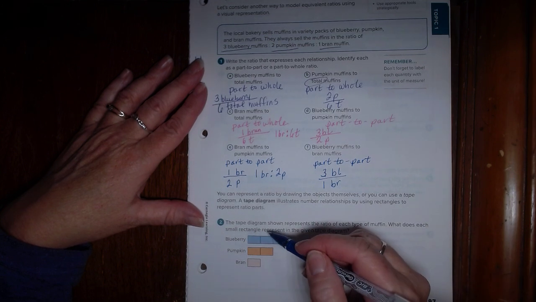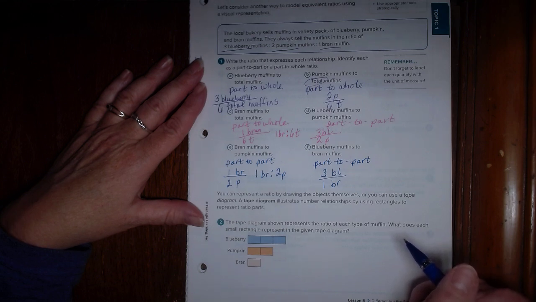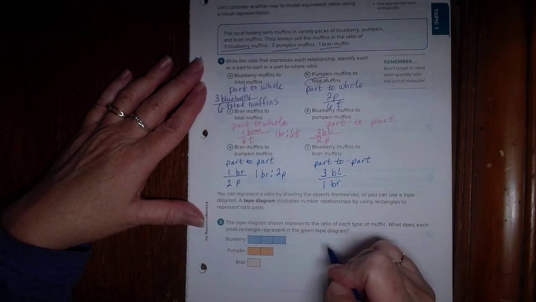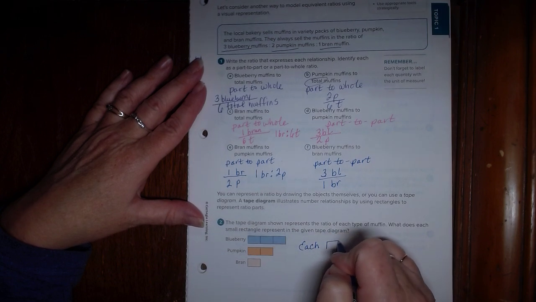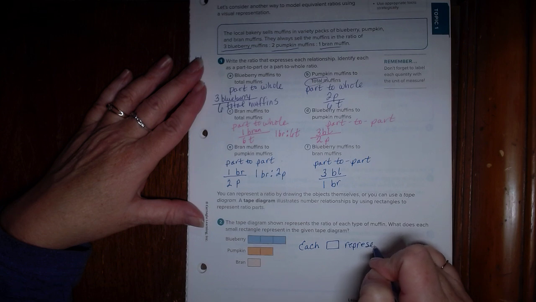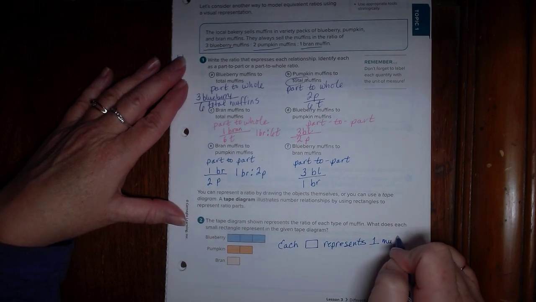What does each small rectangle represent in the given tape diagram? What do you think? Each rectangle represents 1 muffin.